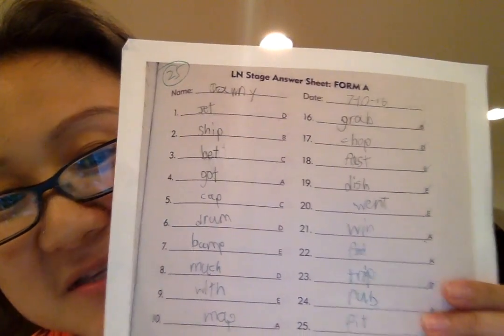It really doesn't matter; you can use either A or B. If you use A the first time, then at the very end of your instruction you can use B. If you use B the first time, then at the very end of your instruction you can use A. With Danny, I did this one first, the letter naming stage answer sheet, Form A.